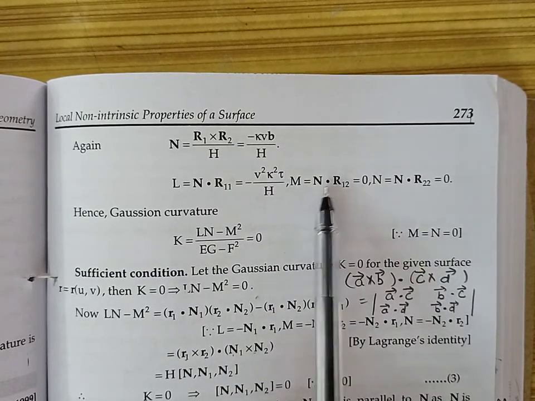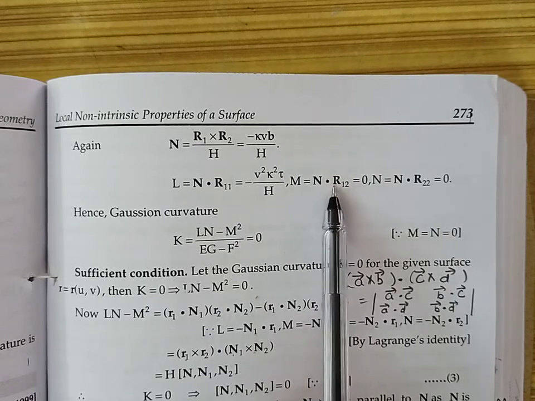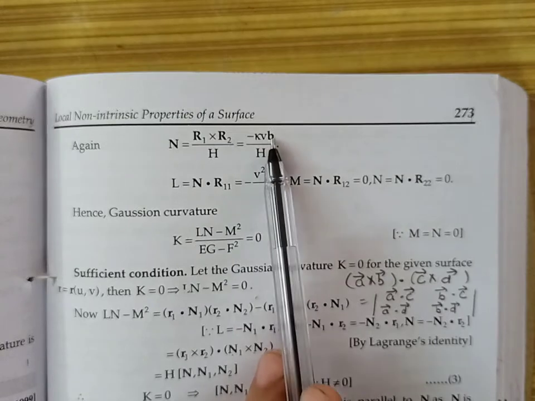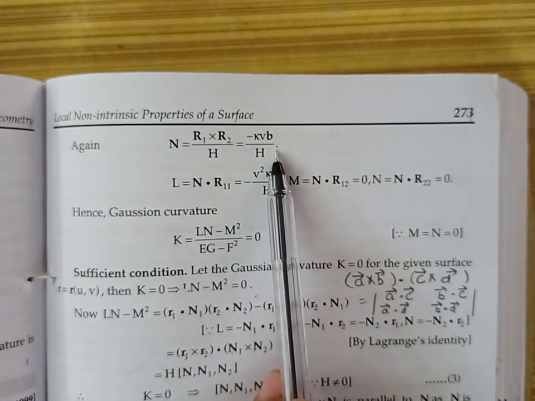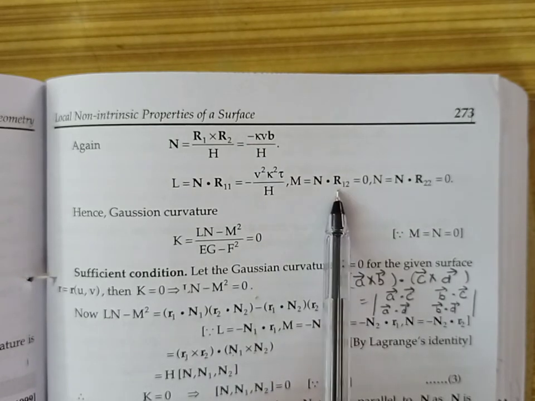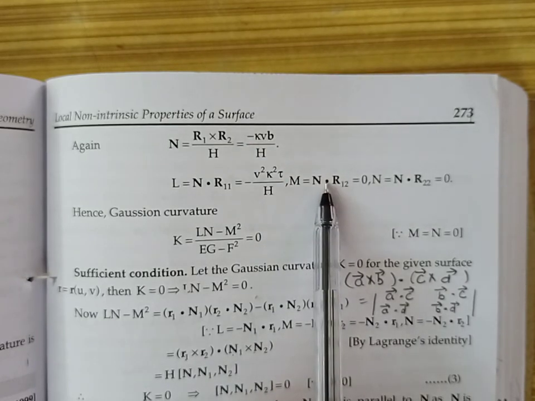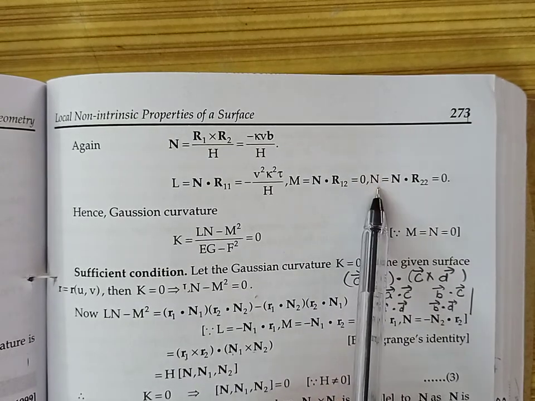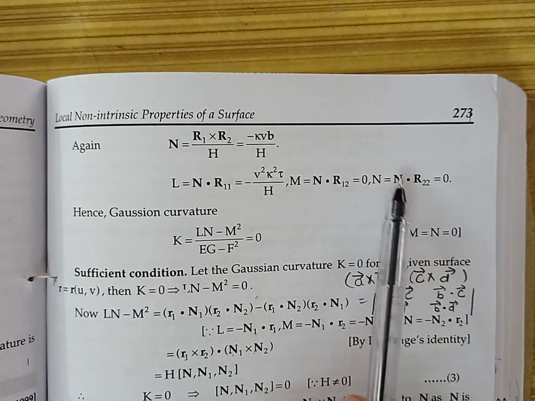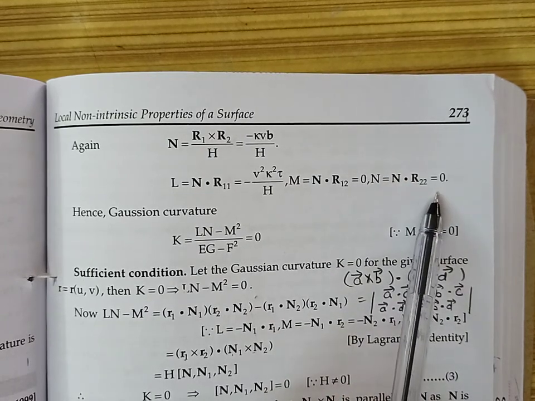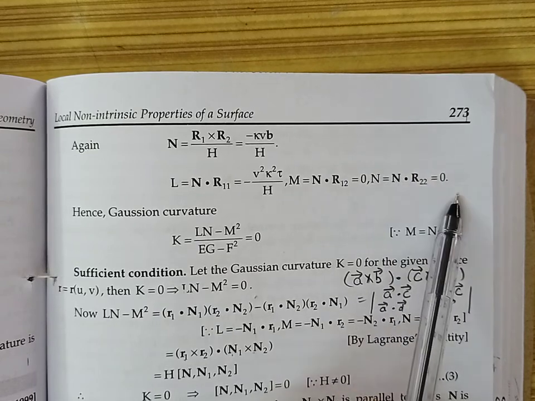Substituting the values of vector r12 and n, because the vector b and the normal vector n are perpendicular to each other, b dot n will be 0, so r12 dot n will be 0. Now the third fundamental magnitude N, which is the normal unit vector dot r22, is 0 because the vector r22 is the 0 vector.